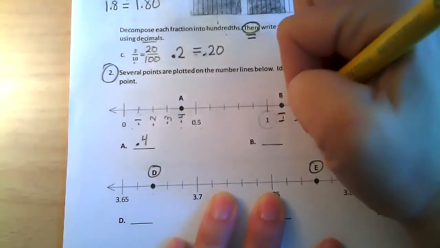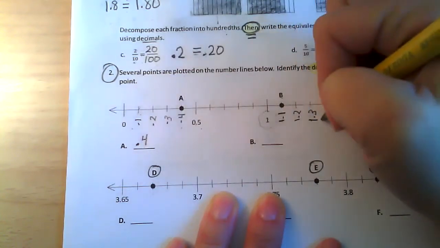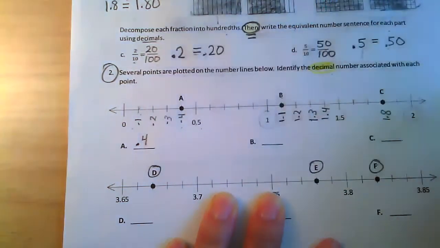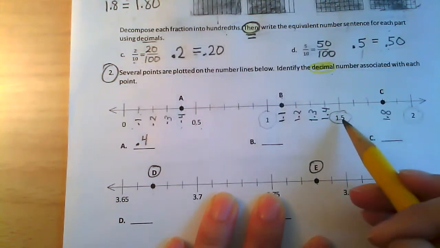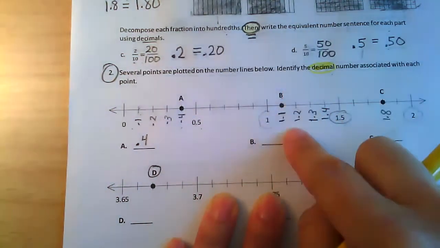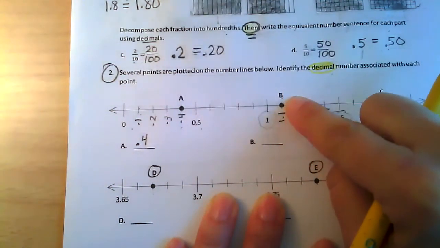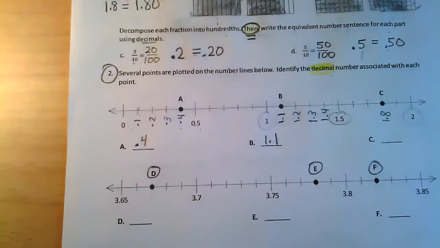This would be 1 and 2/10, 1 and 3/10, 1 and 4/10. And then we get to our next point of reference that was already there for us, which is 1 and 5/10. I'll continue in a moment, but let's go back and fill in point B is 1 and 1/10.